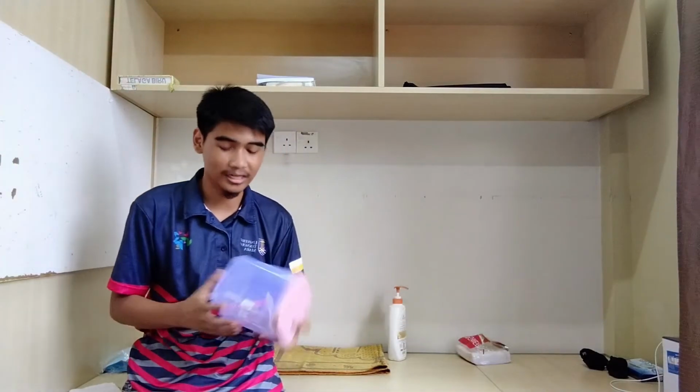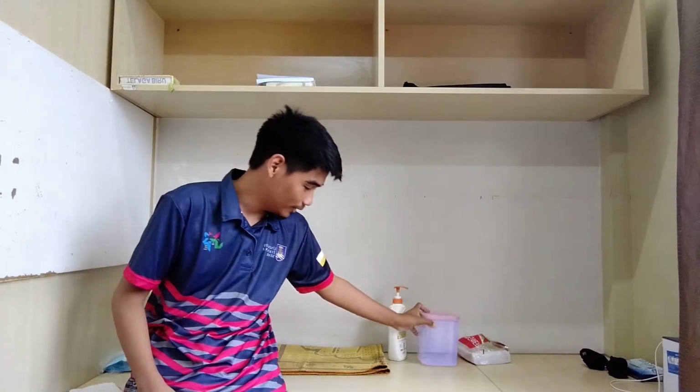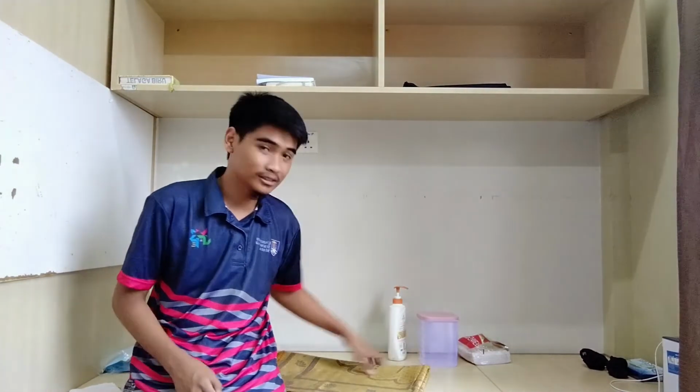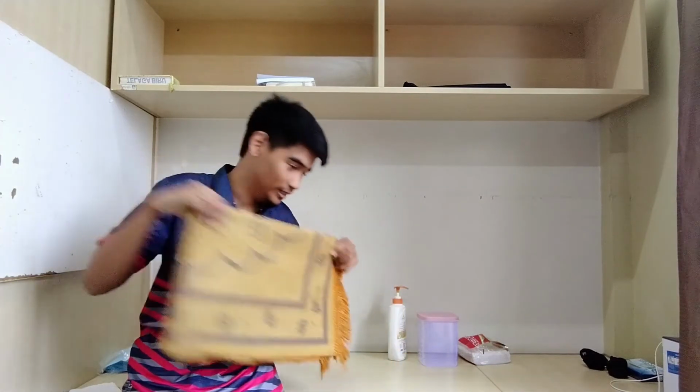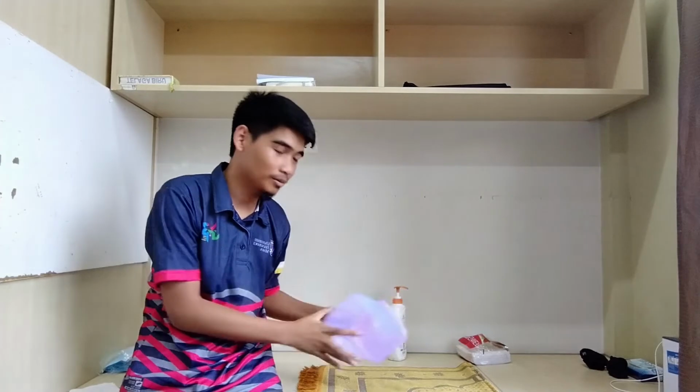Frictional force can vary in terms of weight, but it can also vary in terms of surface. Just for example, I put this rock here, right? I will take this container and push it.